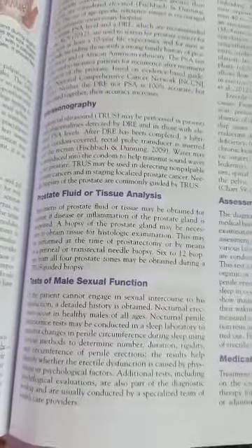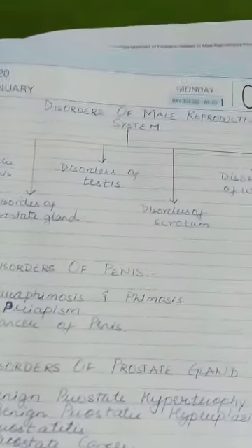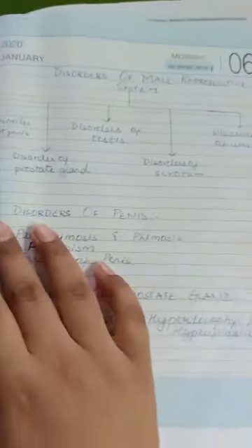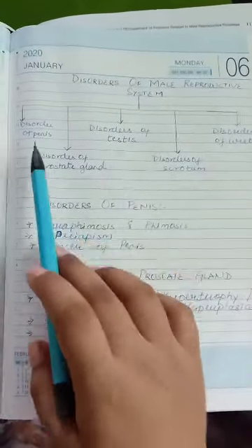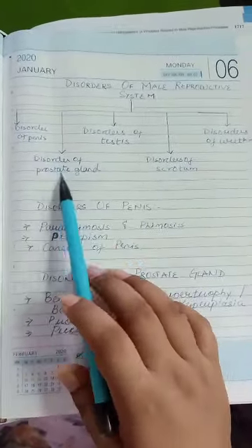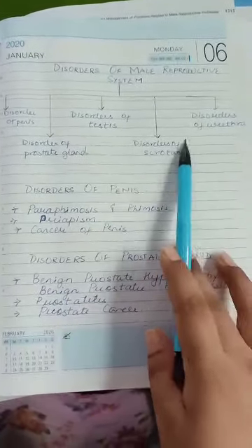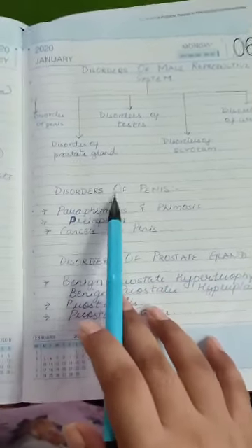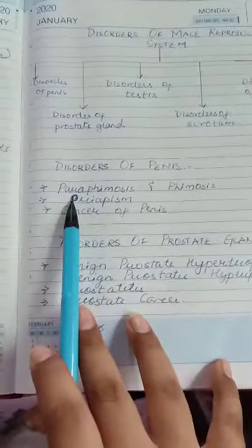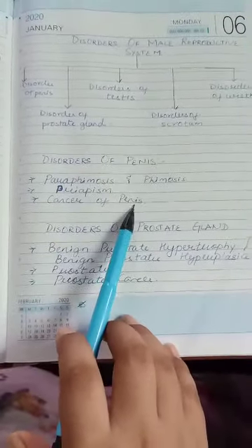Okay, so next we move on to the disorders of the male reproductive system. So there are basically 5 disorders: disorders of the penis, disorders of the prostate gland, disorders of the testes, disorders of scrotum, and disorders of urethra. So under disorders of penis, we have paraphimosis and phimosis, priapism, cancer of penis.